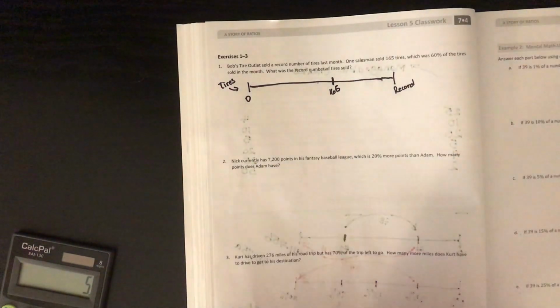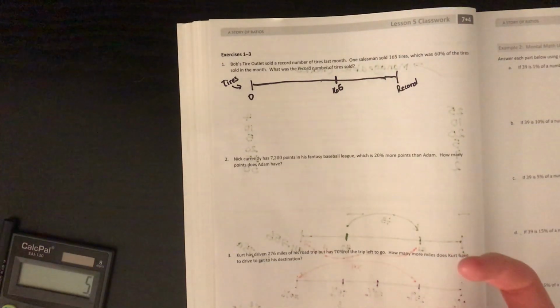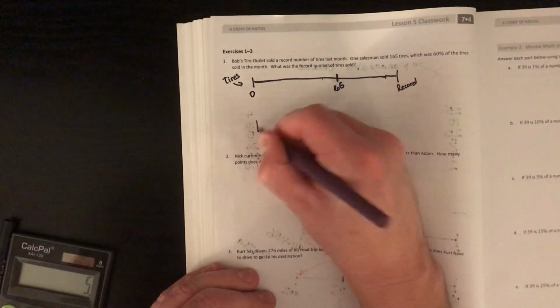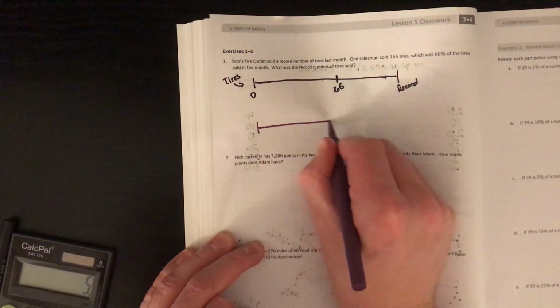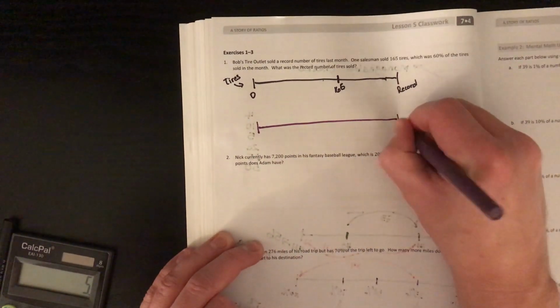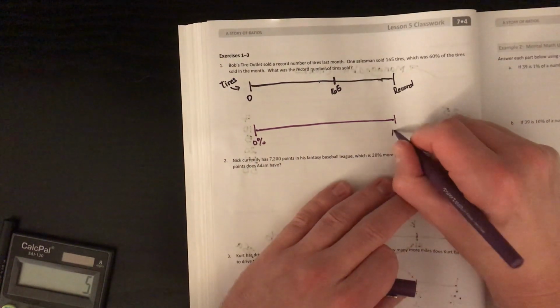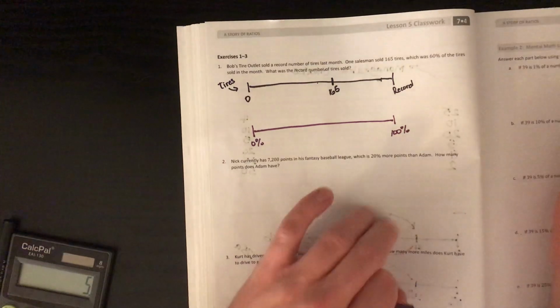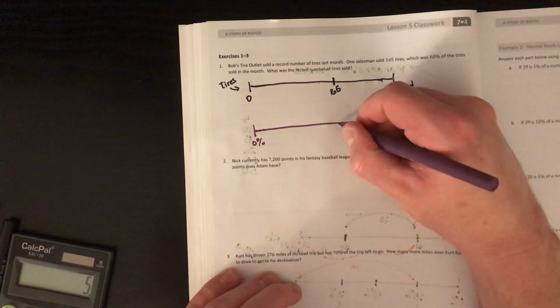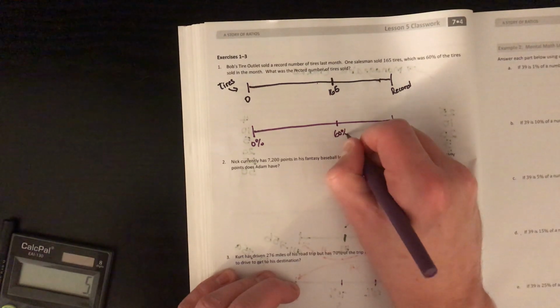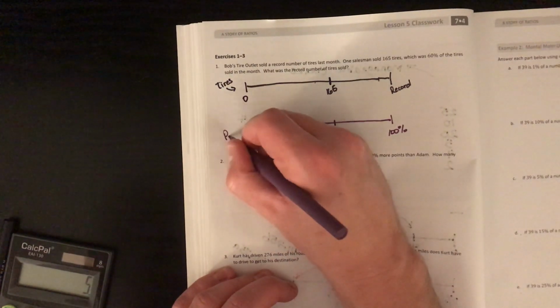165. And now let's make another number line that represents this same situation, but in percents. So you could have 0% of the record number of tires, and you could have 100% of the record number of tires. And we know that this 165 represents 60%, right? And so this will be the percents number line.